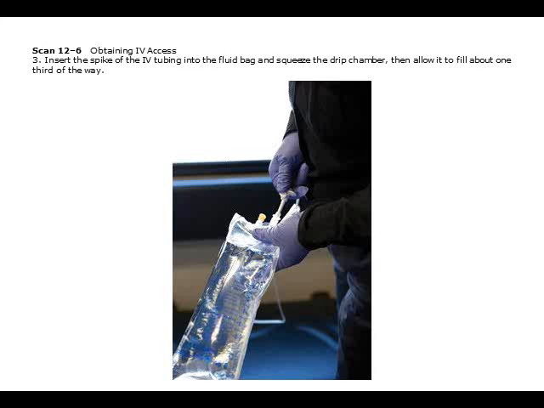The end that's going to go into the IV bag, which has a big spike on it, and a drip chamber or a bubble in which you'll be able to fill up the fluid. That is the one that we're going to take the protective cap off, pull the protective cap off of the appropriate port in the bag, stick the spike in the bag, twist until we get it in there, put the bag upright, squeeze the drip chamber once or twice to allow it to fill 1/3 to 1/2 the way.